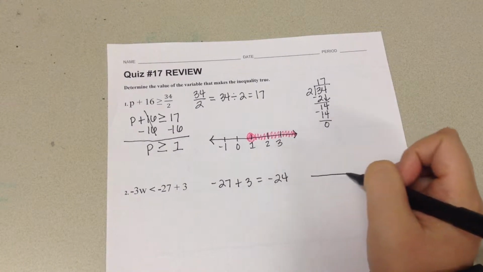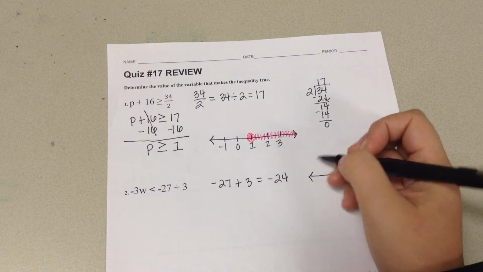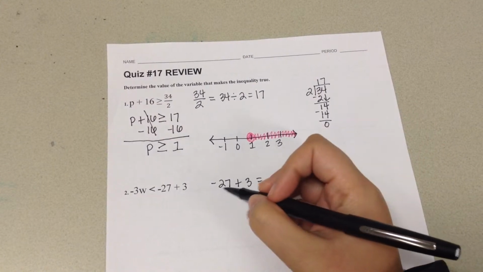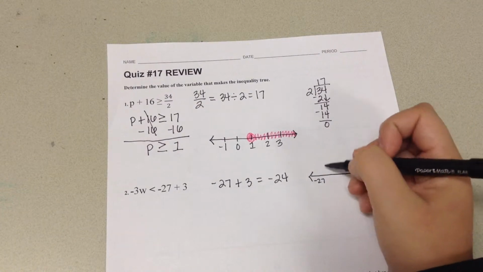Now another way that you can think of it is, let's say I have a number line, and you're going to start with the first integer, which is negative 27.